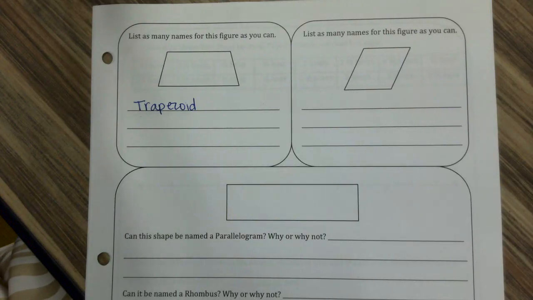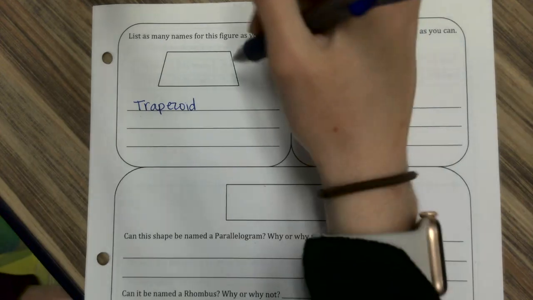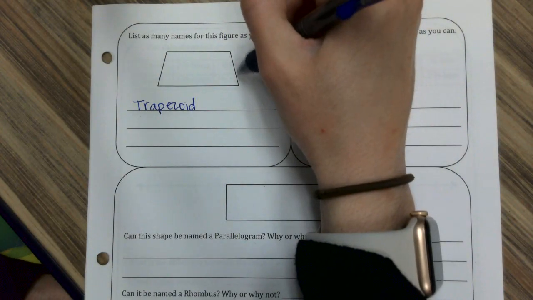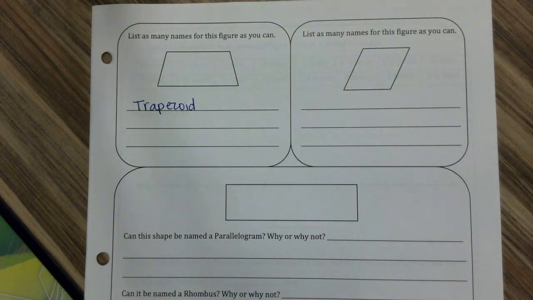Tiger. Two pairs of parallel sides. Okay, these are not parallel, they're going opposite of each other. If they were both going one way, they would be a parallelogram. Oh yeah, this is all just practice, so I love that we're taking opportunities this year.